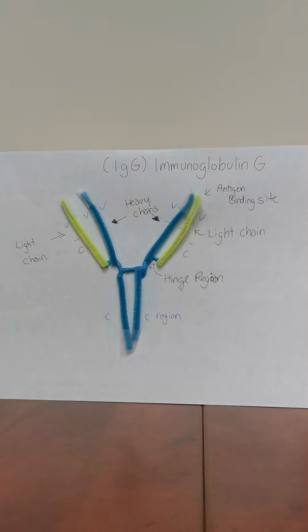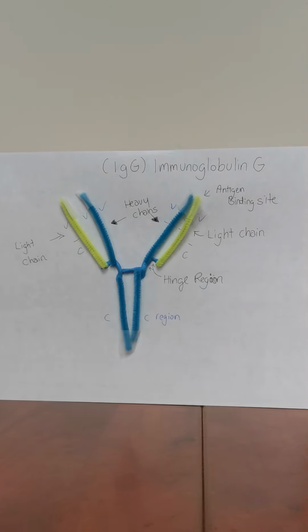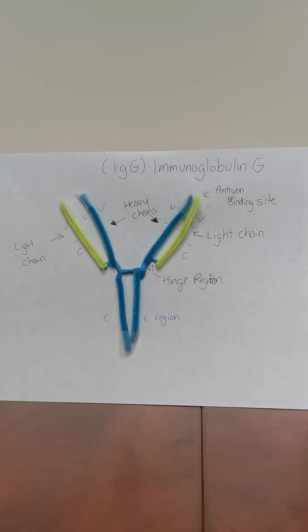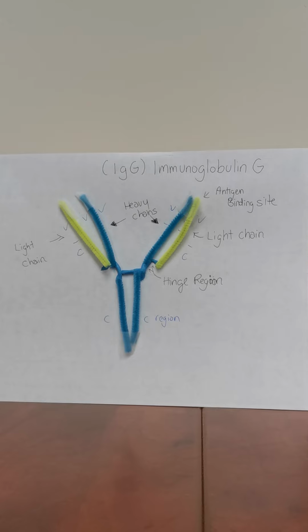This is a model of IgG, which is the most abundant antibody in our blood. Its functions are to neutralize toxins and viruses, promote complement and opsonization, induce natural killer cells to promote ADCC, and it crosses the placenta to protect unborn children and protects babies through breast milk as well.